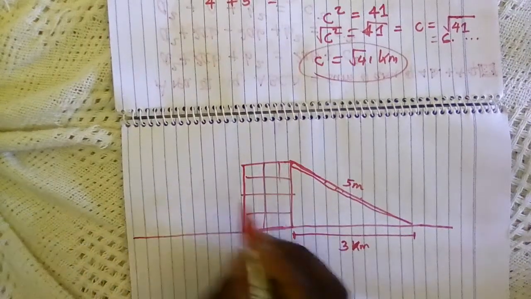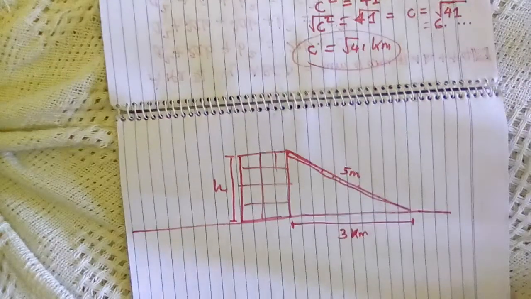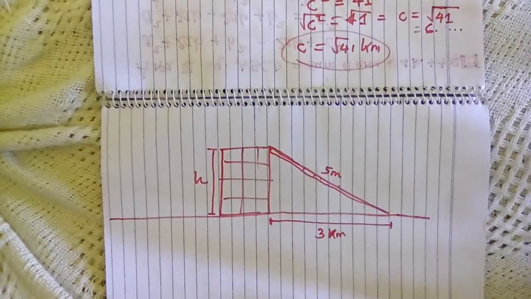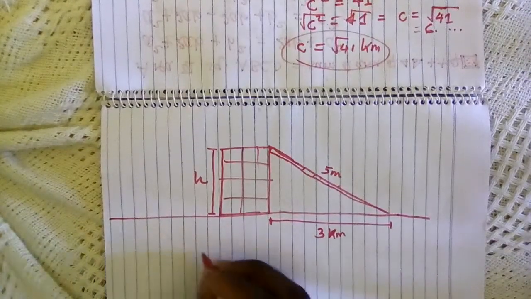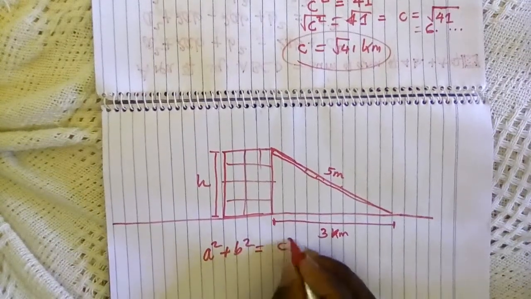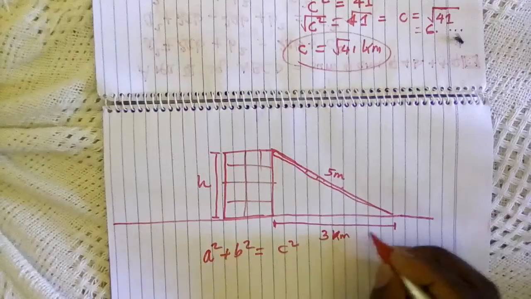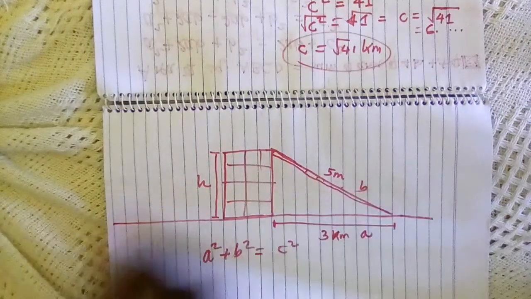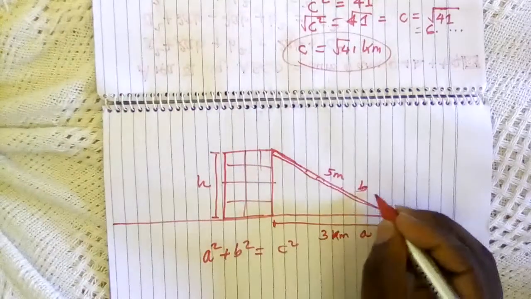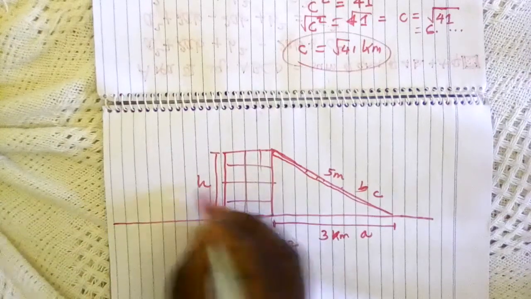Quite simple. Let's say this is the height we're looking for. We can go ahead and use our Pythagorean theorem and find the height of this tower. So basically we know that a squared plus b squared equals c squared. Let's say this is c, this is a, and this is h.